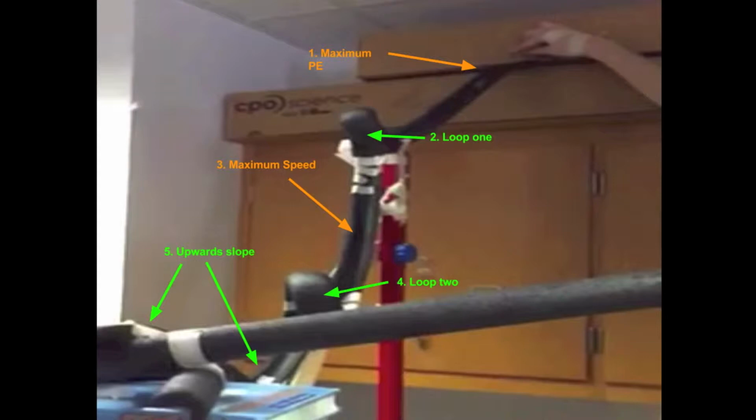Immediately after our first loop, our maximum speed takes place. Our ride is going the fastest at that point, at number 3. Then, at number 4, we placed our second loop. After the second loop, you can see number 5, our upward slope is beginning.